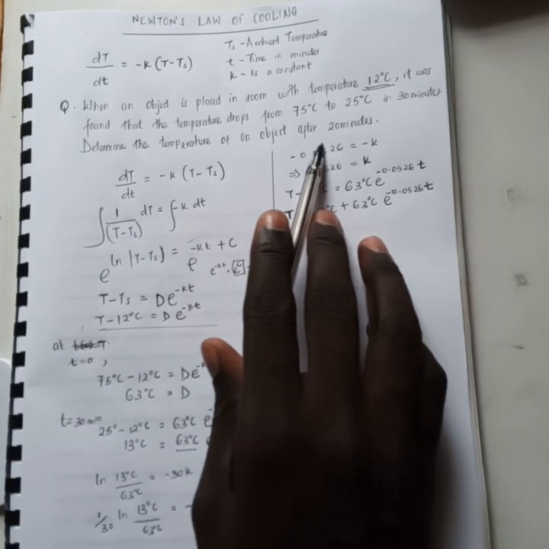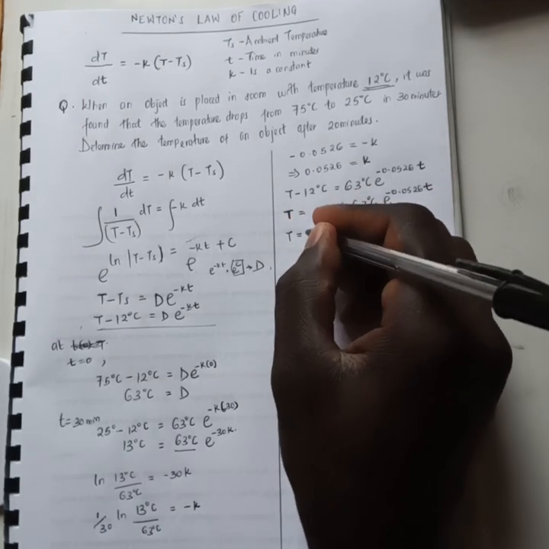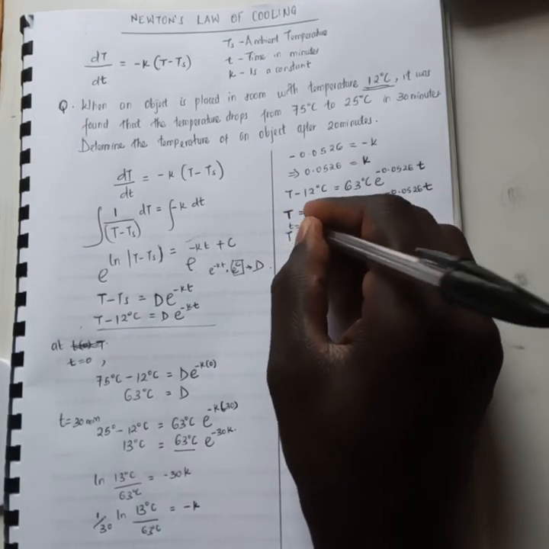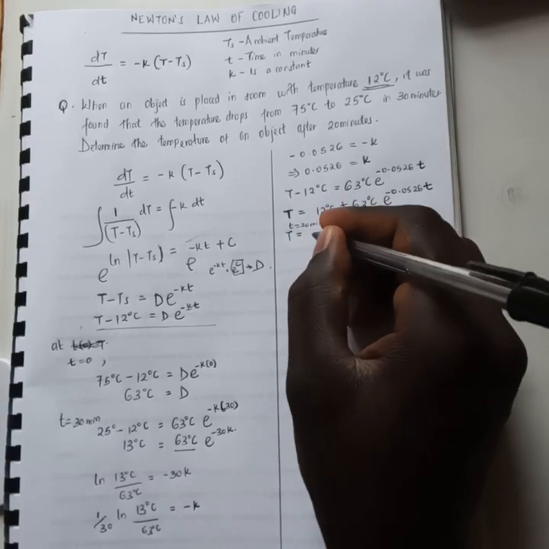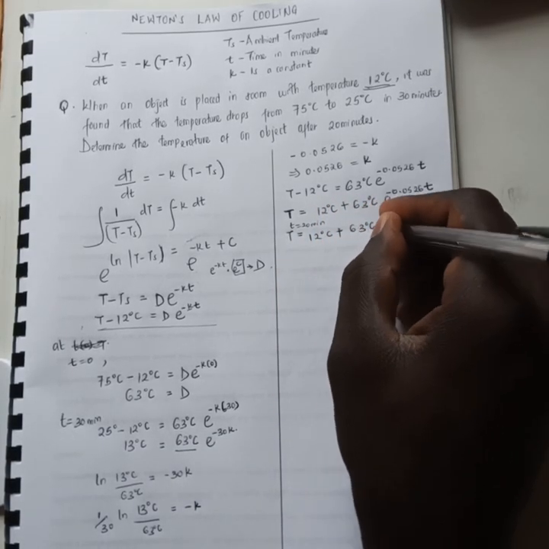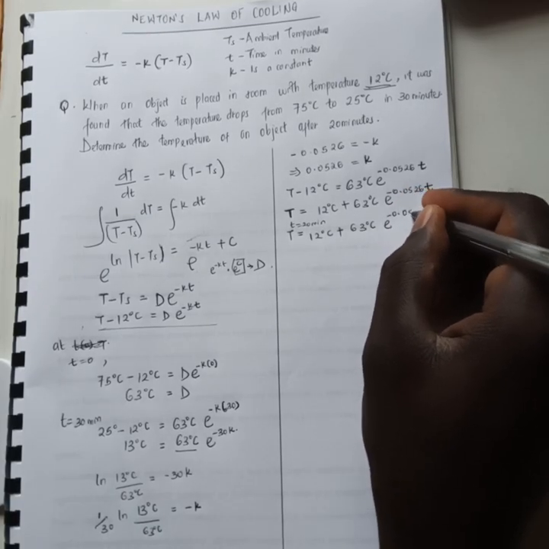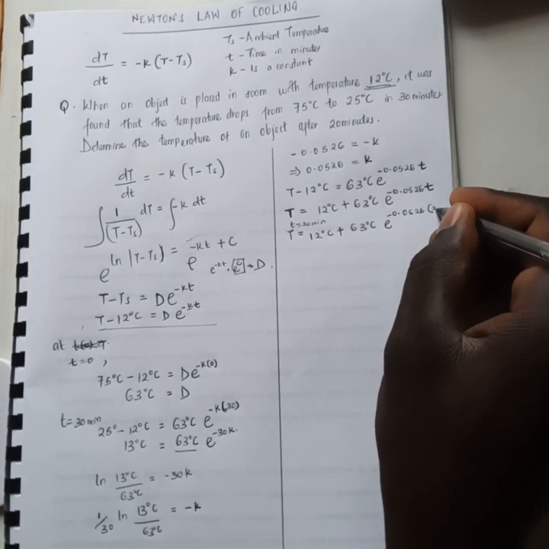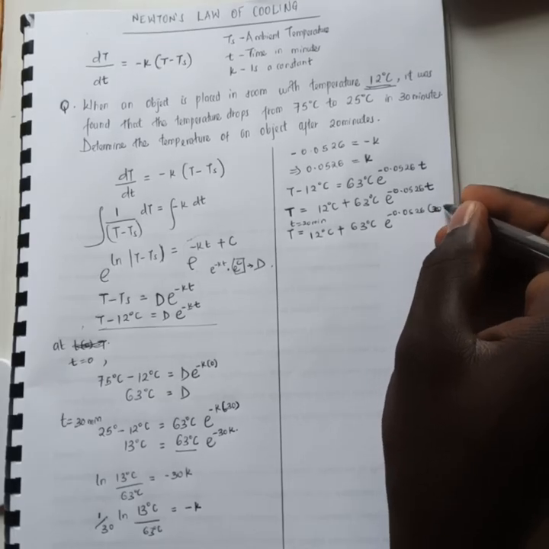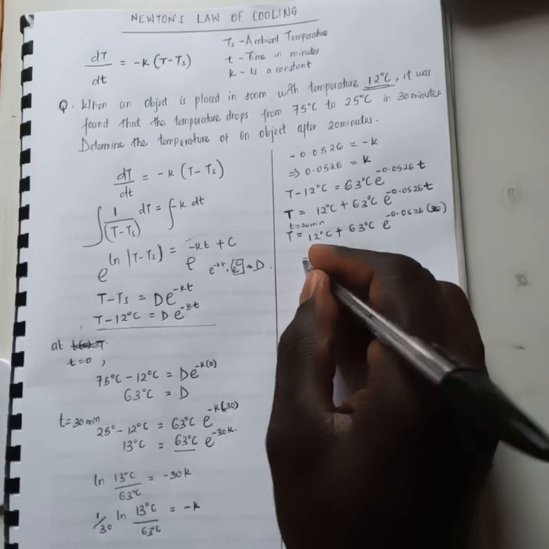Determine the temperature of the object after 20 minutes. So when t is 20 minutes, the temperature will be equal to 12 degrees Celsius plus 63 degrees Celsius exponential negative 0.0526 multiplied by 20. If you use a calculator, you are going to get your answer there.